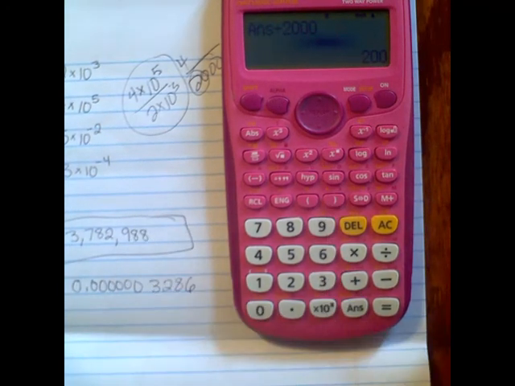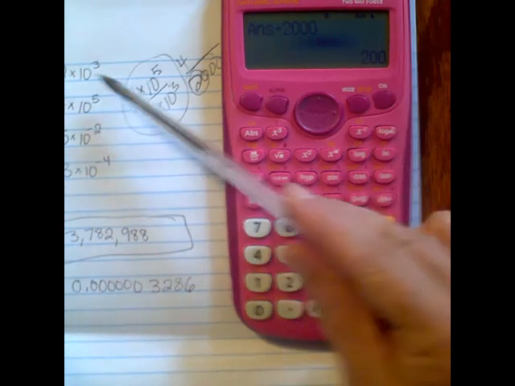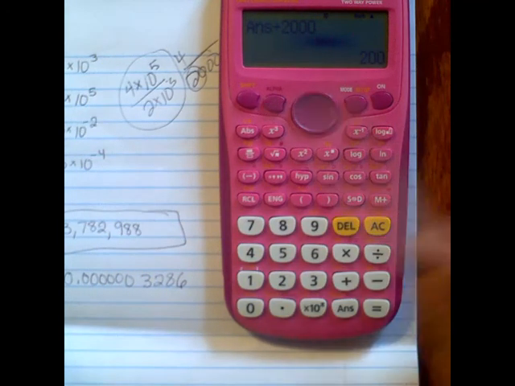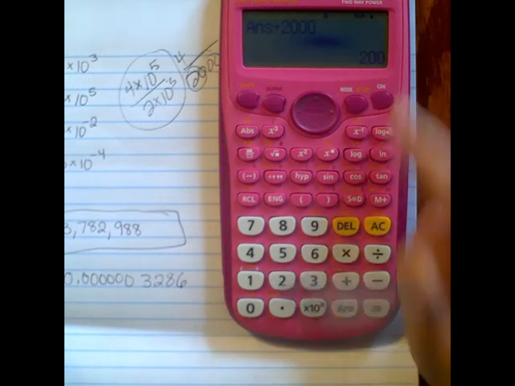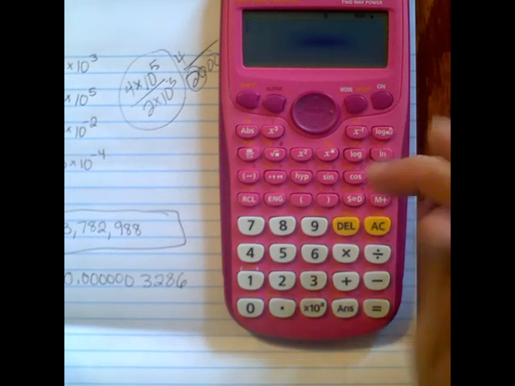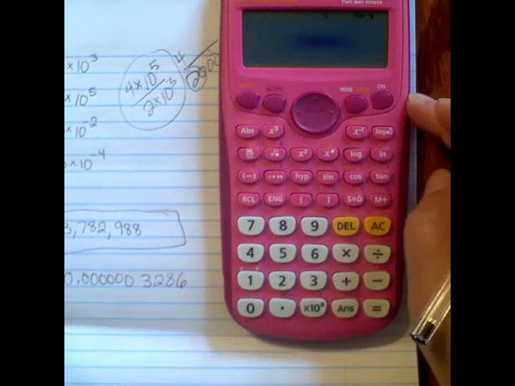Now, in EE3, we're going to round this. We want our answer to look like this. We can actually use our calculator to do this for us, but you've got to know how to do the mode. So I'm going to clear all this off. We've got to change our setup.